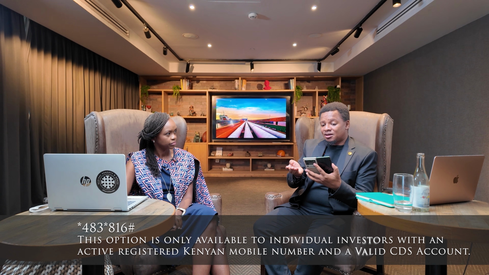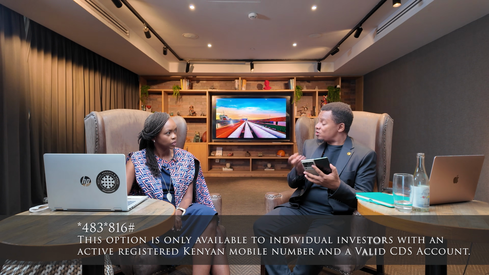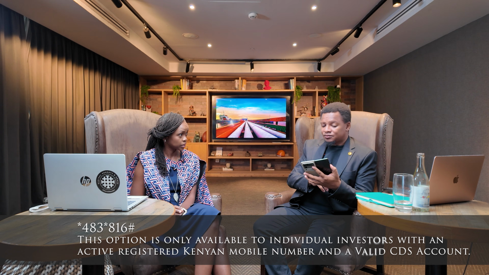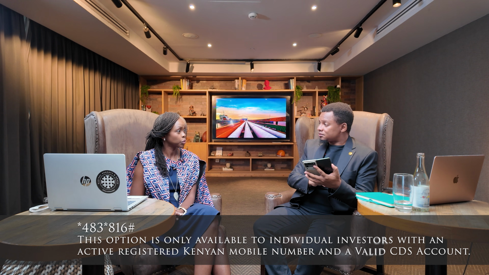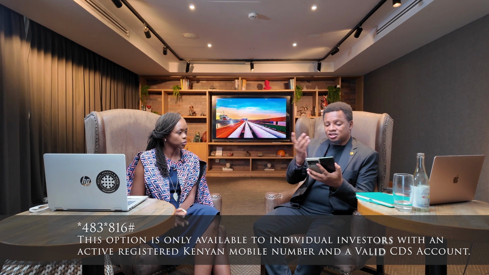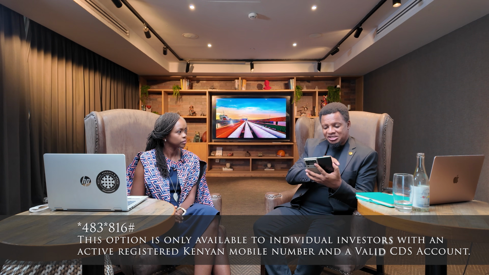Select M-Pesa pay bill. 1 COP, 2 KCB, 3 Stanbic. What's that now? Those are the receiving banks. Who do you want to pay through? COP Bank, KCB, or Stanbic? You can just put the first one. Number 1. No, I'm going with KCB. Okay, COP. Let's give COP.